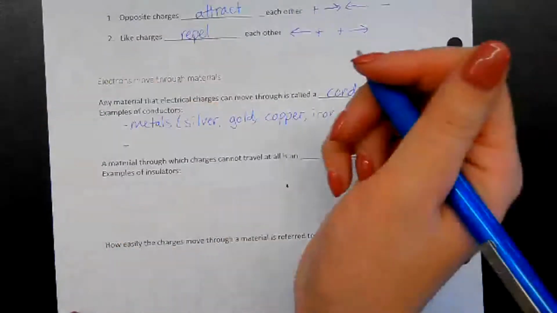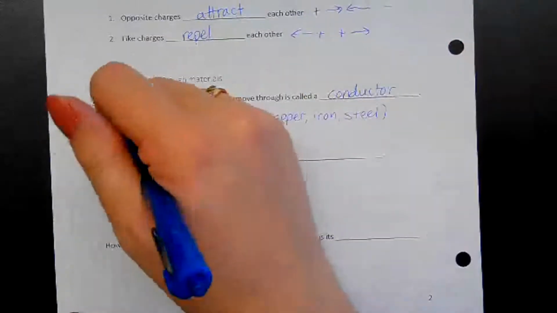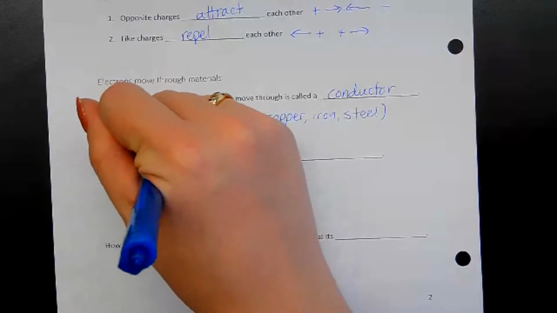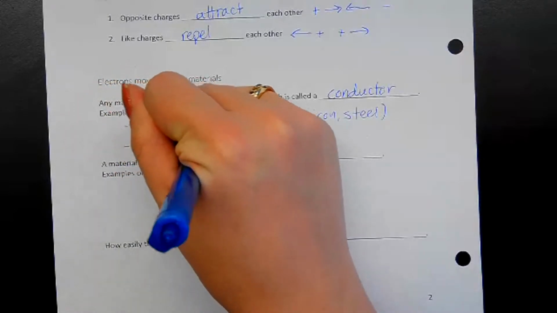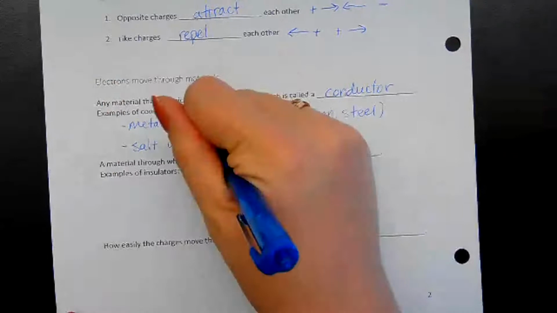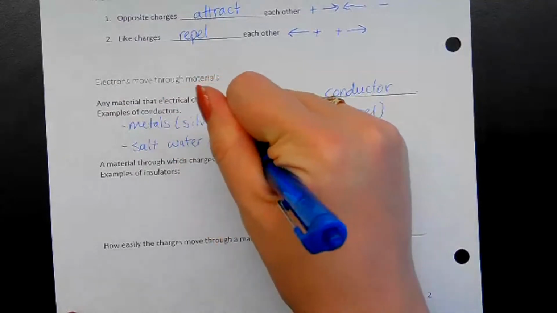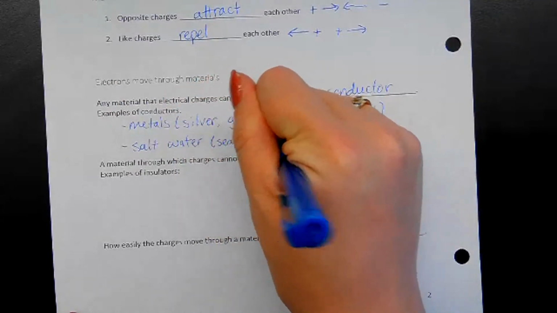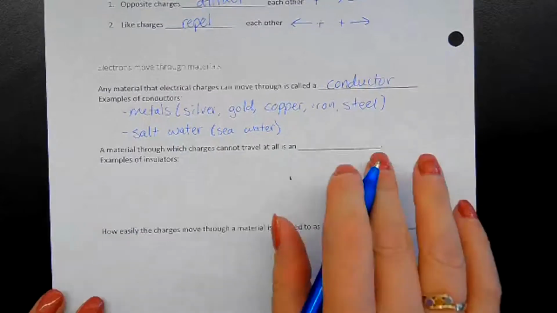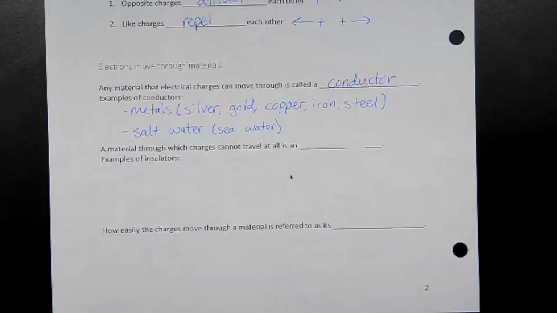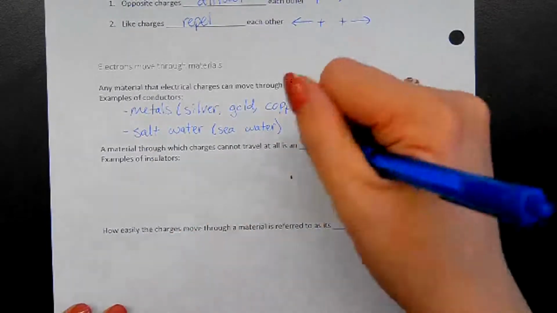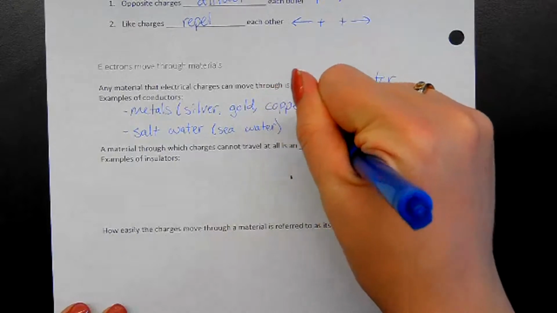Another great conductor is salt water. So water with an ionic compound in it. So for example, like seawater is a good conductor. A material through which charges cannot travel at all is called an insulator.